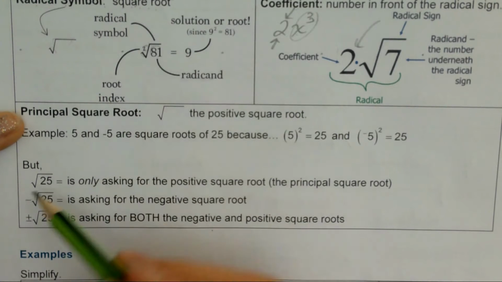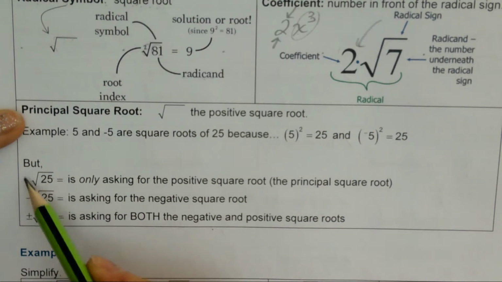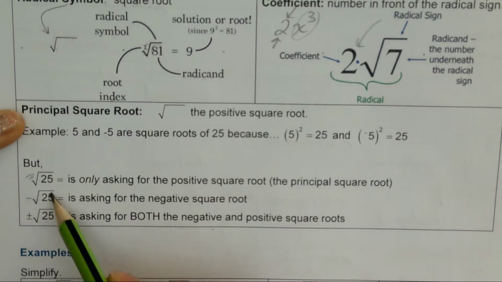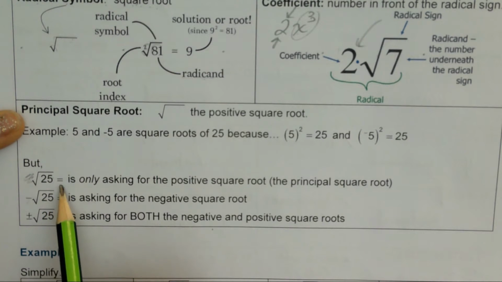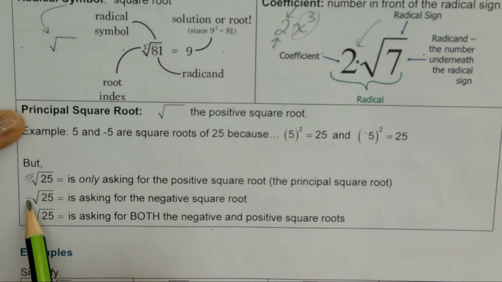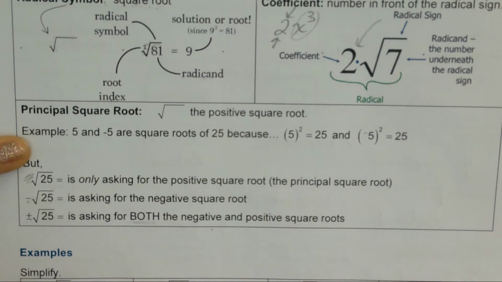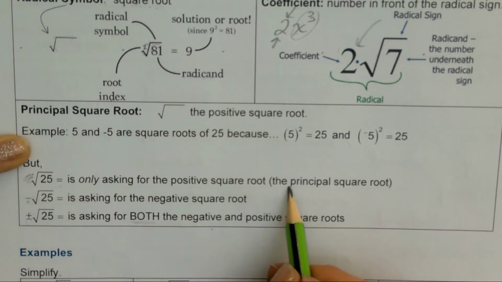So we can have a square root with nothing in front, a subtract in front, or a negative, or a positive and the negative in front. And if there's nothing in front, it's asking for the positive answer. If there's a negative in front, it's looking for the negative answer. And if it's a plus and it's minus, it wants both answers. So the positive one, we say the principal square root.